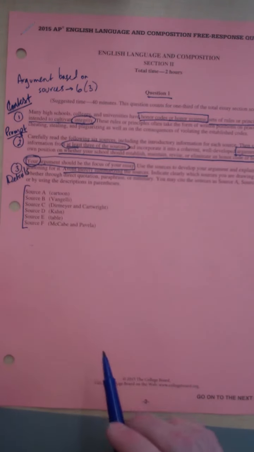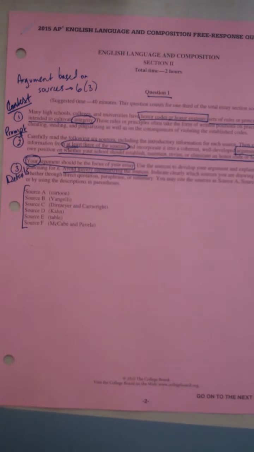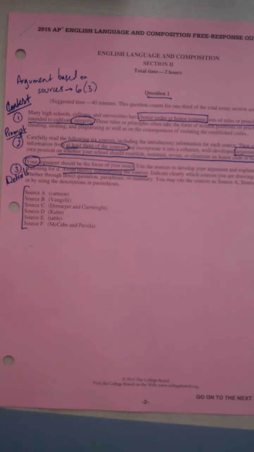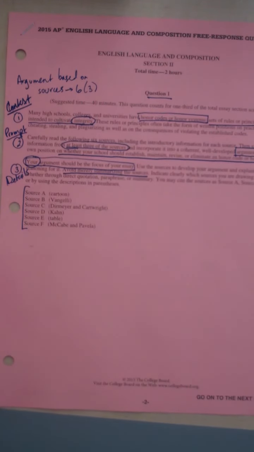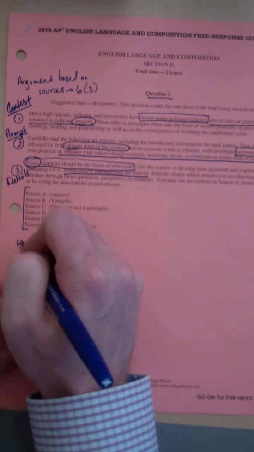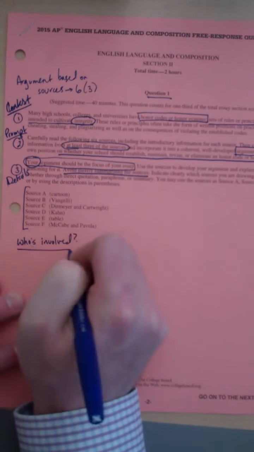So next, we want to go through and answer a series of questions that respond to the prompt. Because of the time-sensitive nature of writing for this exam, you only have 40 minutes to write the essay. It's important that we understand, digest, and then act on the prompt as quickly as possible. So the first question we want to ask is, who's involved? Who exactly does this prompt address, or is it intended for?